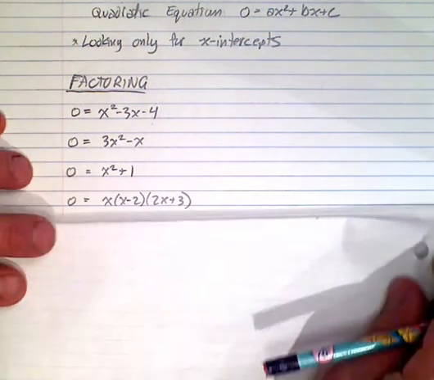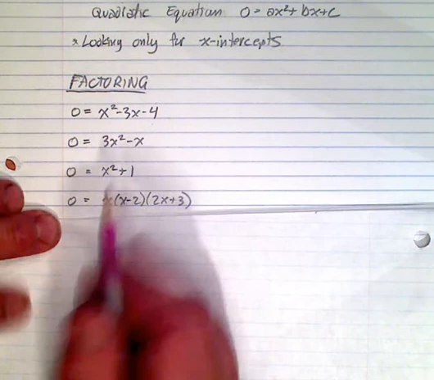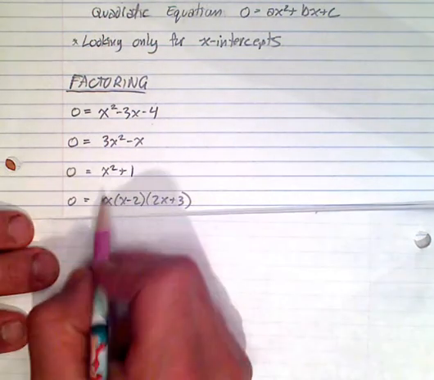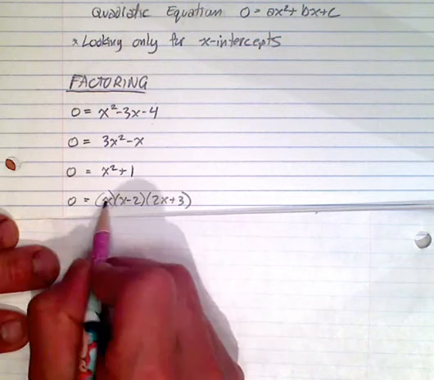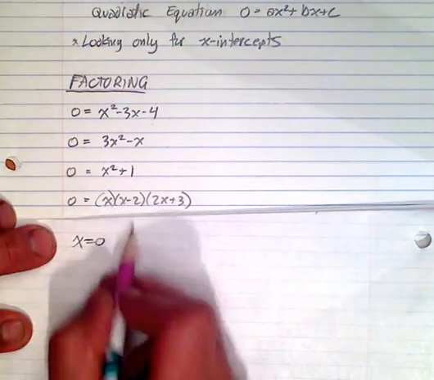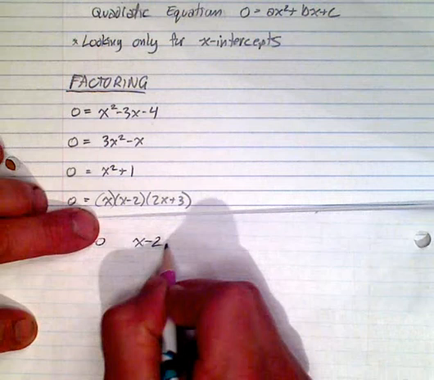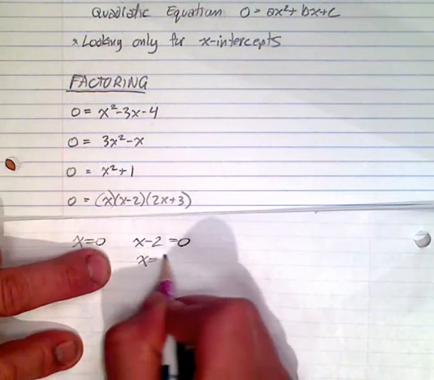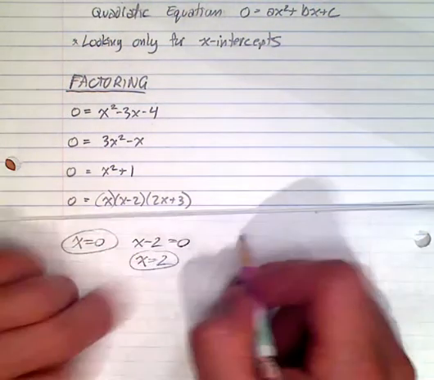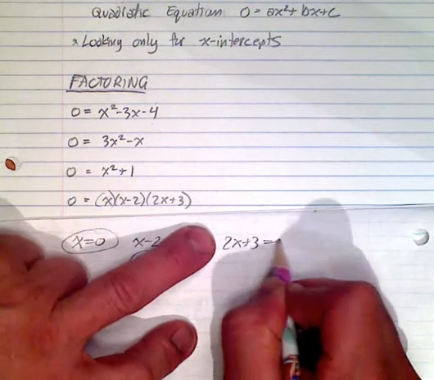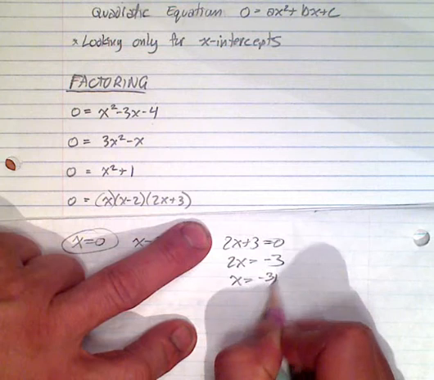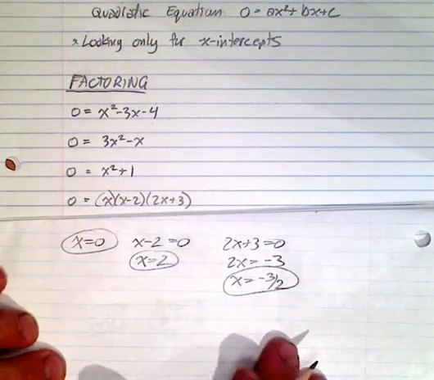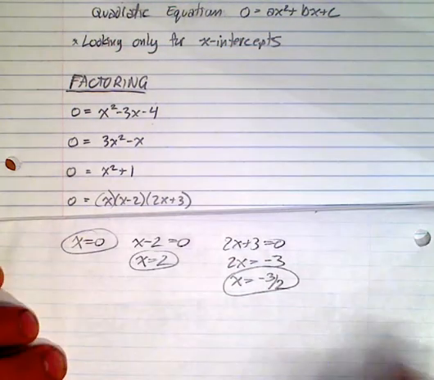Well, look at this situation here. I've got all these things already broken down into factors. So if this is all equal to 0, that means that x is equal to 0. It means that x minus 2 is equal to 0, or x is equal to 2. It means that 2x plus 3 is equal to 0, or 2x is equal to negative 3, x is equal to negative 3 halves. You end up having 3 solutions in that situation.